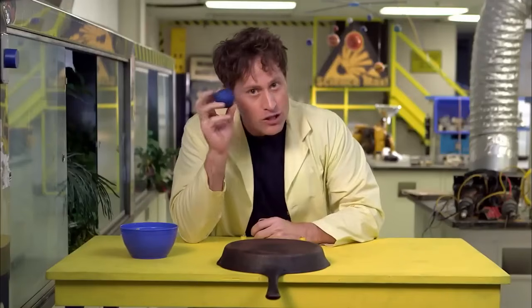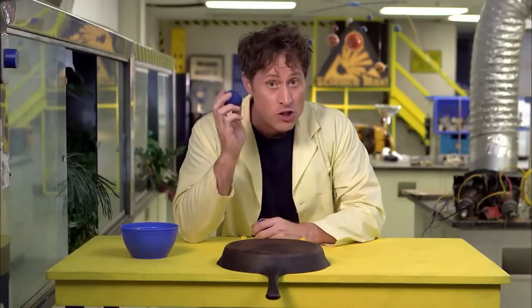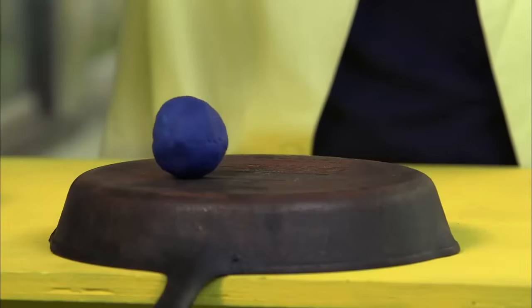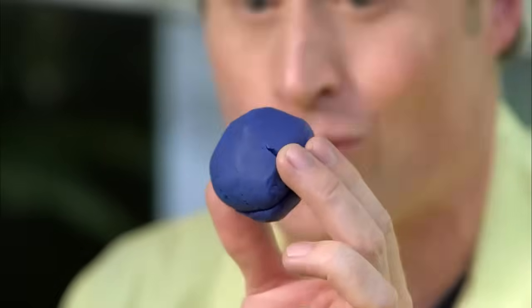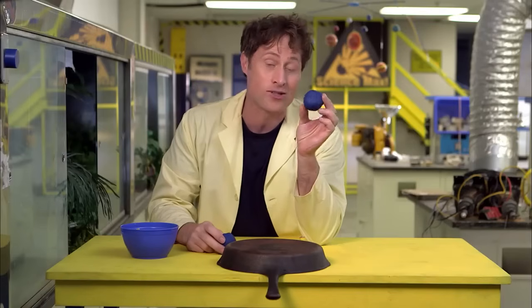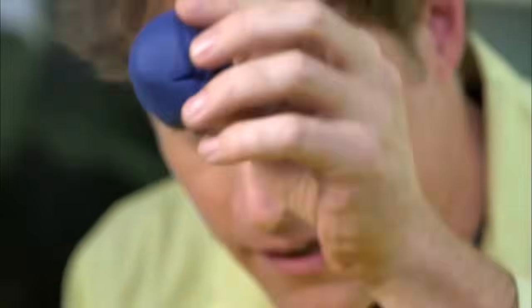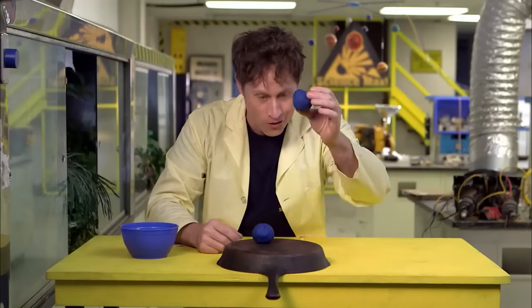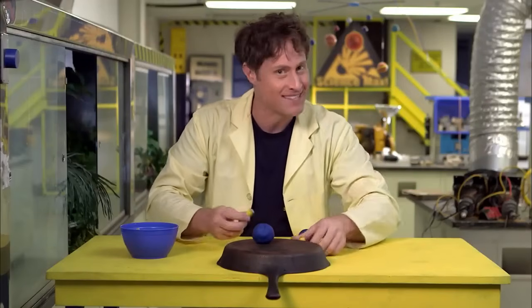Now, when modeling clay is new, it's all wet and soft, and when you drop it, it doesn't bounce very well. I've left this piece of modeling clay out to dry for about 5 days. Now it's all dried up and old, and it bounces. New, old. So, same thing with the battery. Good batteries won't bounce, and bad batteries will.